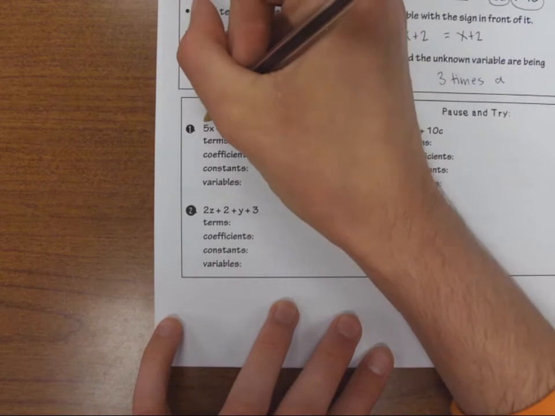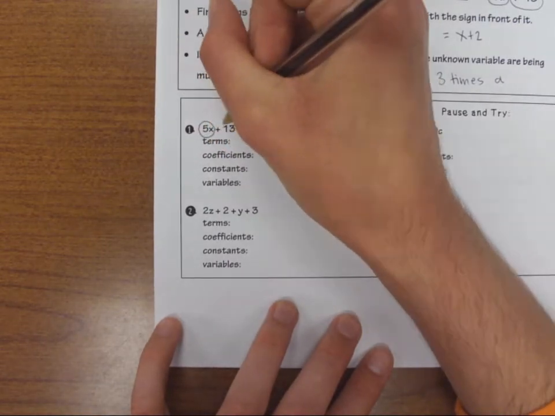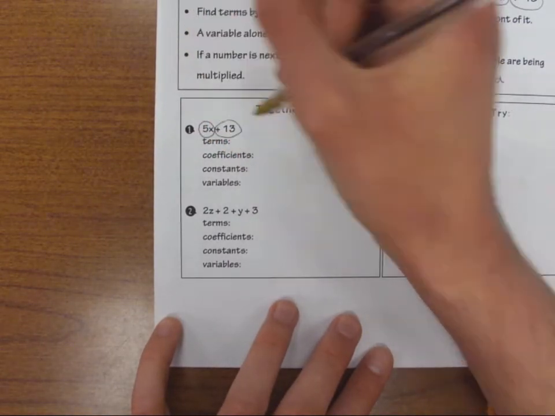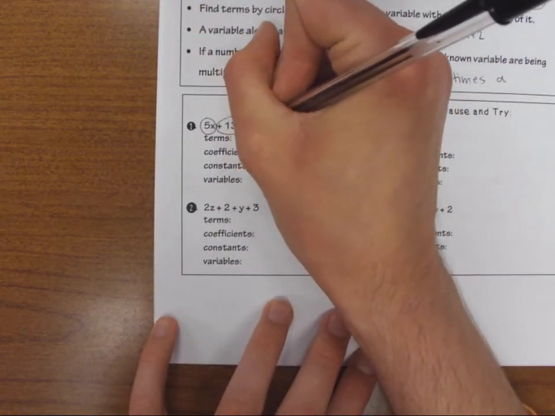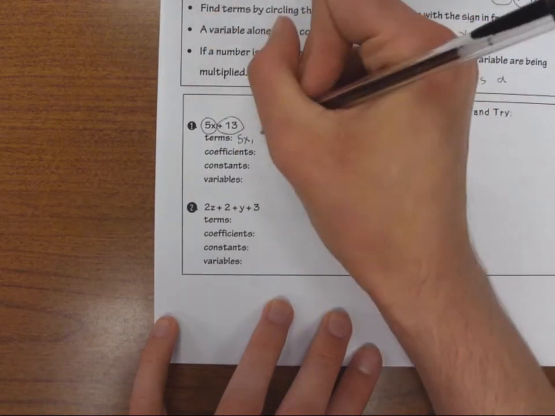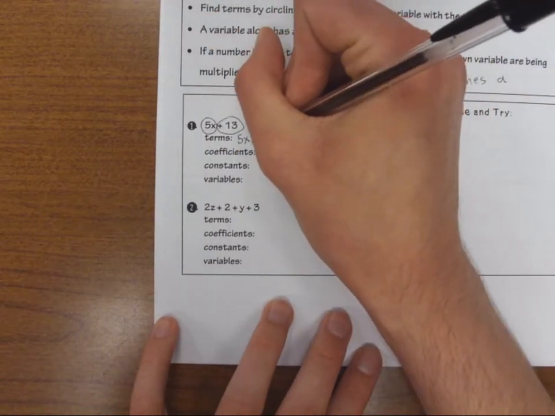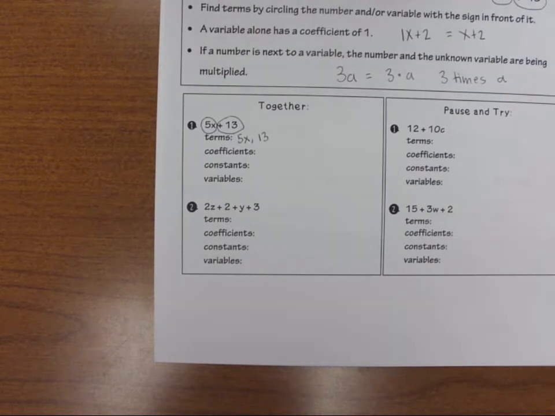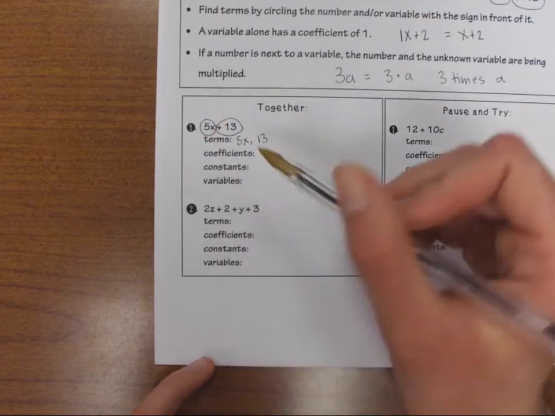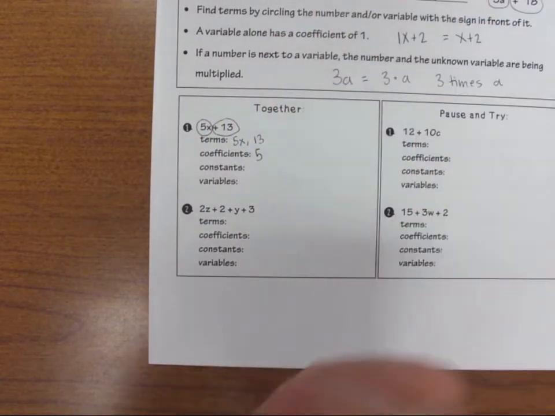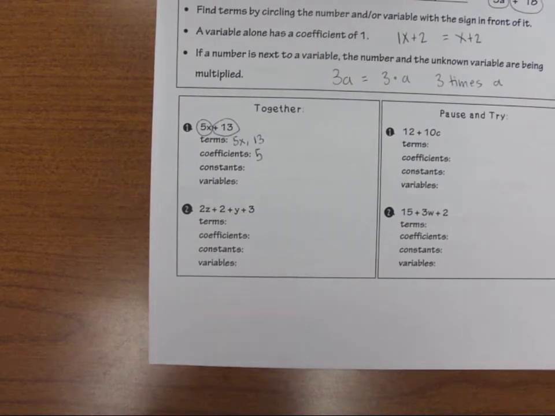So if I look at it, I have this piece here and this piece here. And remember, I include that sign there. So I have two pieces, and my pieces are, I have a 5x as my first piece, and I have a positive 13, and I'm just going to write that as a regular 13 right there as my second piece. Those are my terms. Okay, the next thing they want me to do is list my coefficients. Coefficients are the numbers in front of my variables. So if I look, I have one variable, I have my x, and the number in front of that was a 5. So that's all I need to write right there for my coefficients.